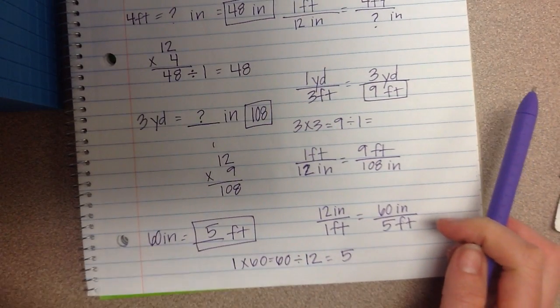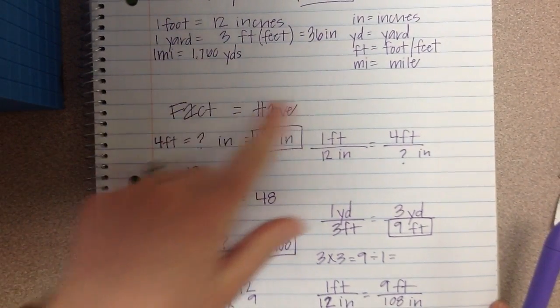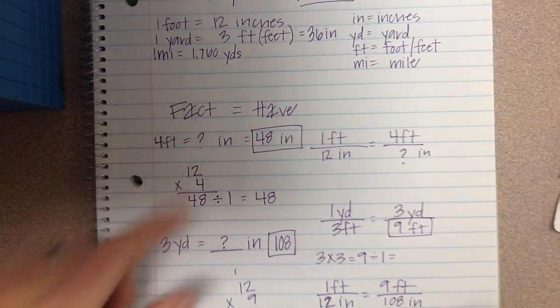Okay? So we're going to do a little bit more, but these are all customary. Tomorrow we're going to talk about metric.